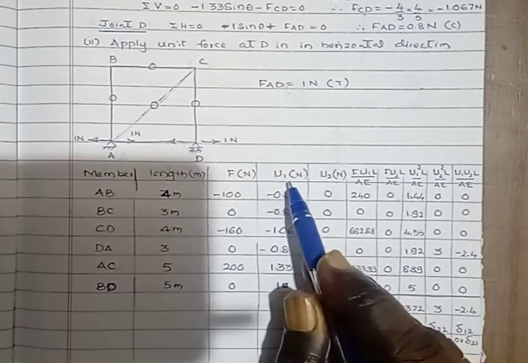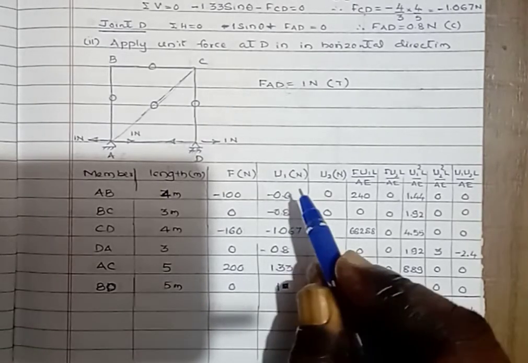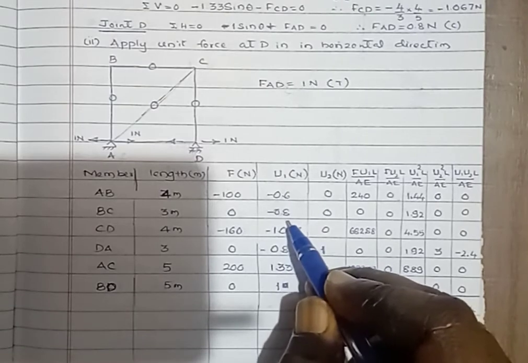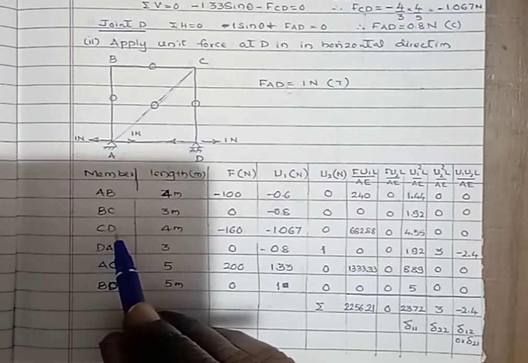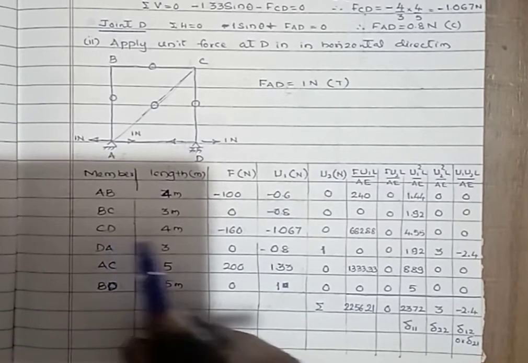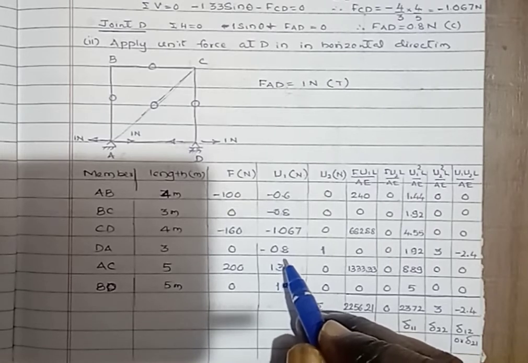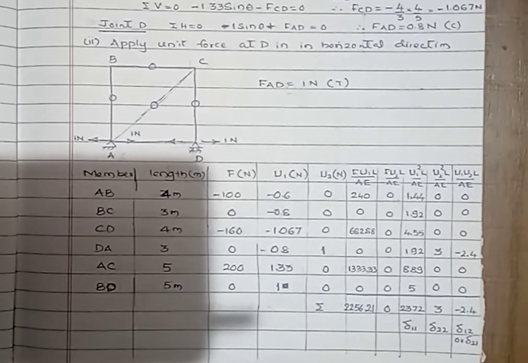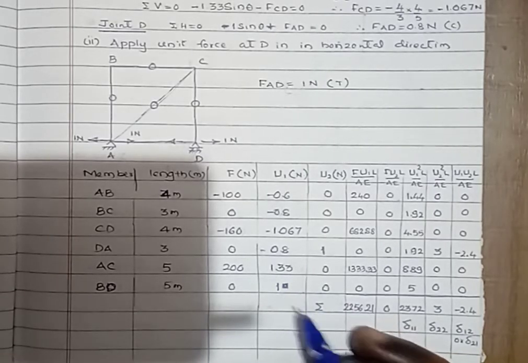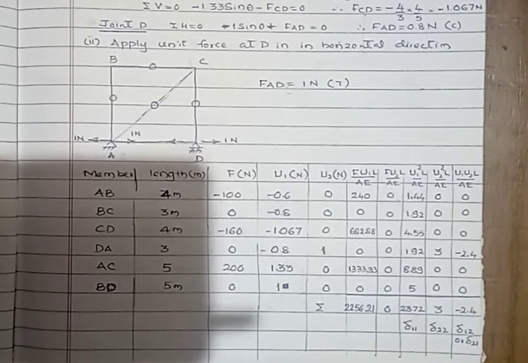Here these are the values of the forces in the members due to the unit load applied along the first redundant. The second one is minus 0.8, the third one is CD, that is minus 1.067, DA is minus 0.8, and AC along the diagonal is 1.33, that is tensile, and along BD we have applied the unit load along the redundant BD.